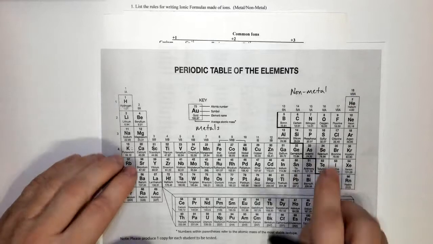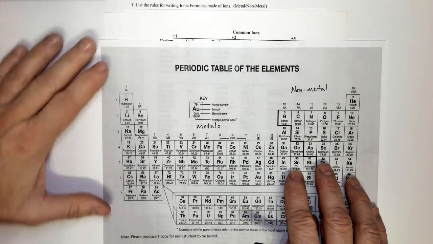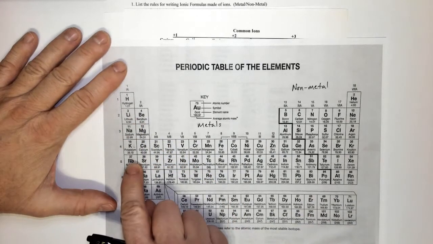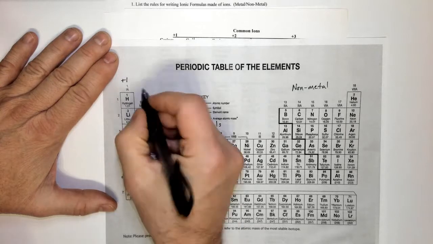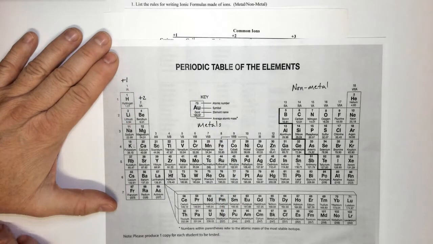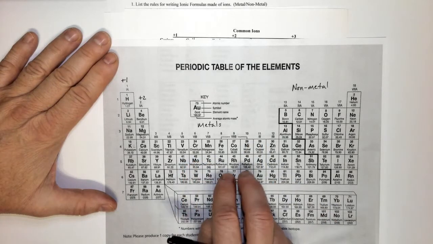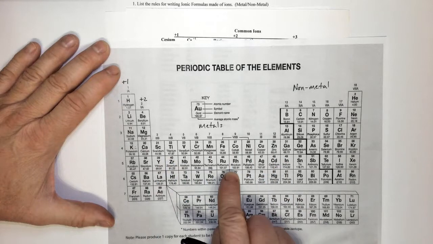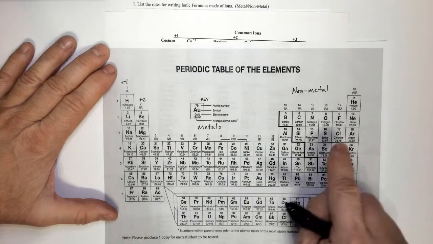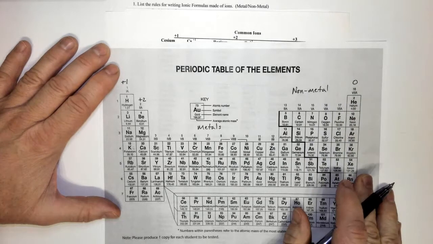But each group will gain or share electrons differently. These love to give away electrons, and they love to become ions with a +1 charge. These love to be +2. The transition metals, however, like to be +2, +3, +4, +6. You can't memorize these because they vary so much. Over here, these like no charge, so they basically stay neutral all the time. They don't want to gain or lose electrons.